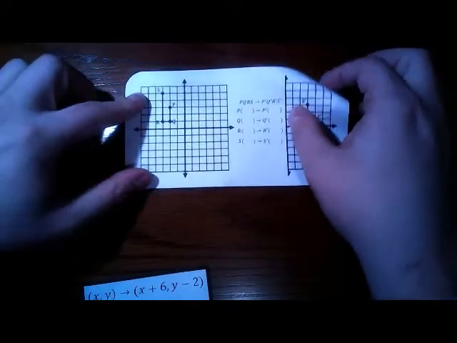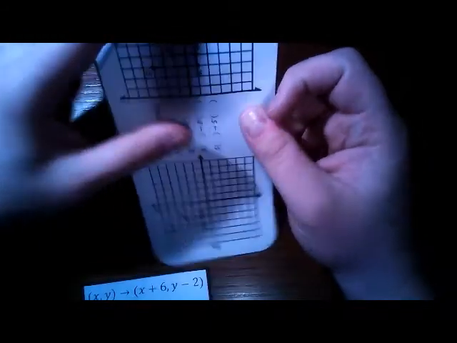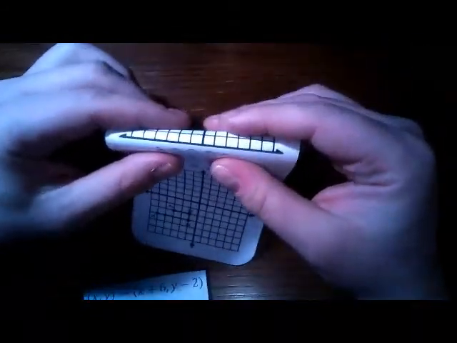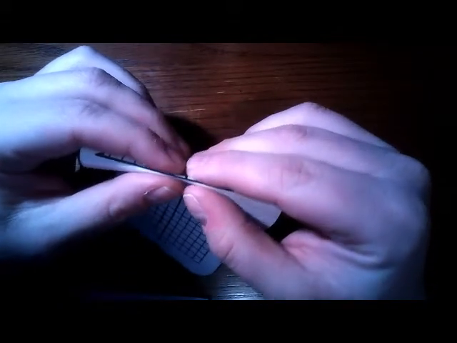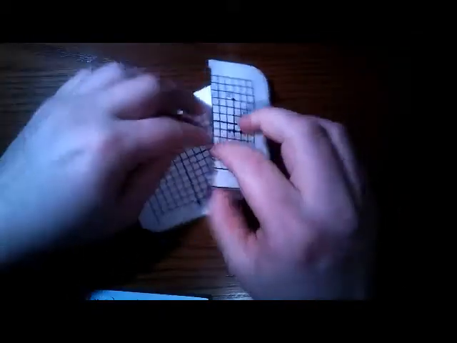What you're going to do is you're going to fold it down along this axis, which would become the y-axis. And you want to get it really, really tight on there. Okay, so be as precise as you can. So you have that fold just like that.